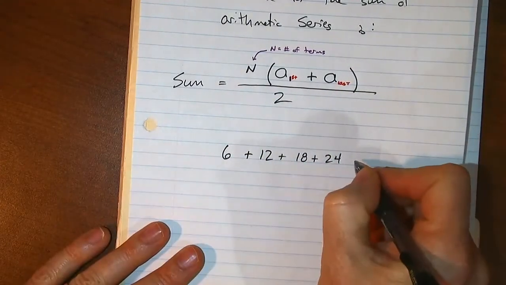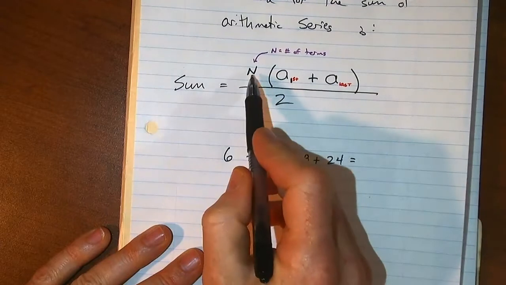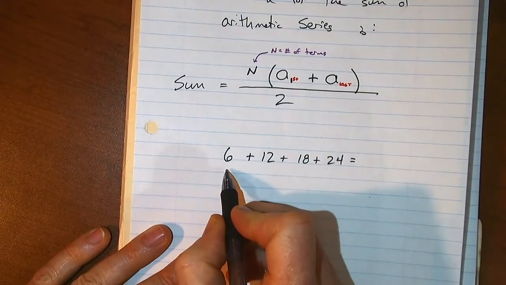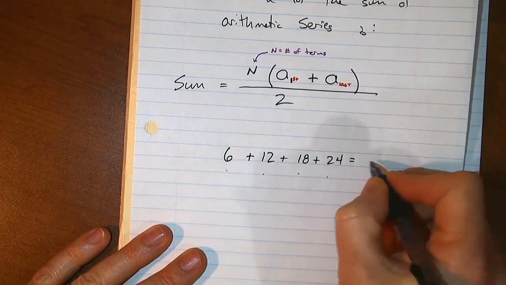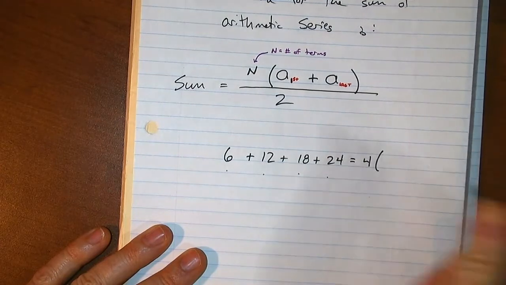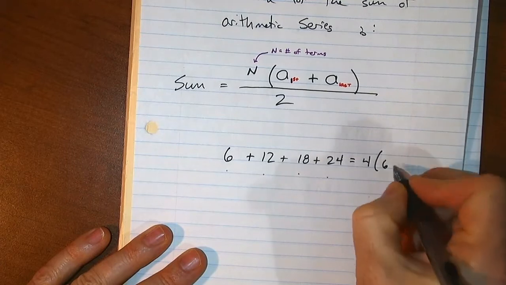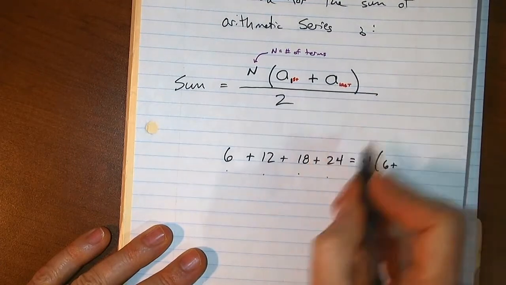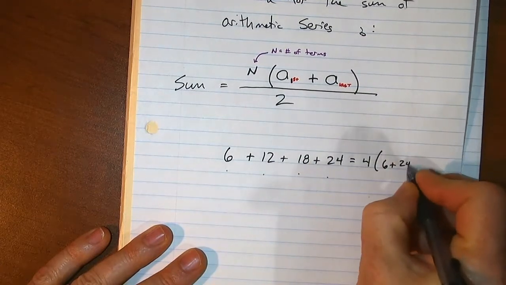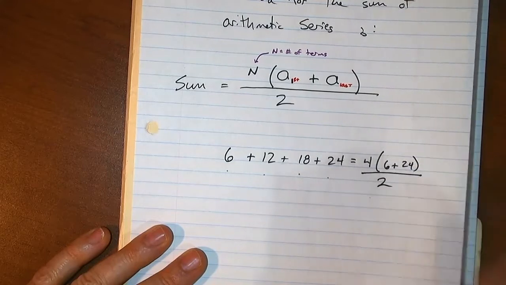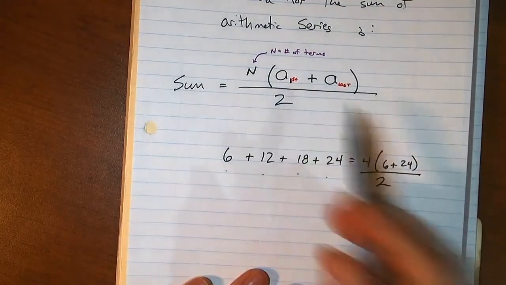I'm going to say that this is going to be equal to the number of terms. So how many terms are there? There's 1, 2, 3, 4 terms. The number of terms times the term that comes first. Well, that's 6. Plus the term that comes last. That's 24. And then all divided by 2. That's how my formula works.